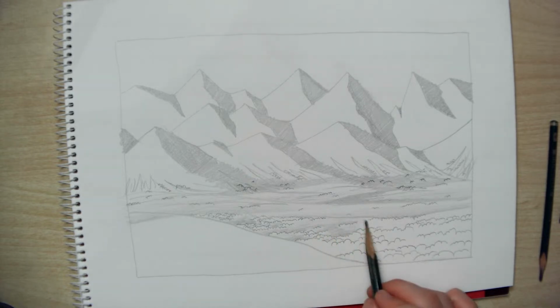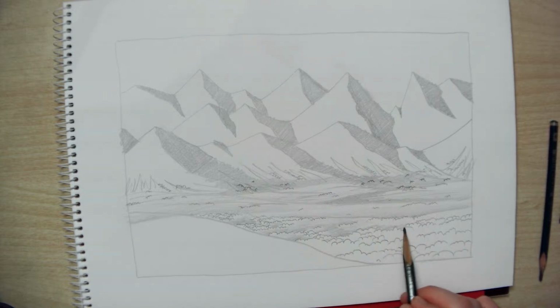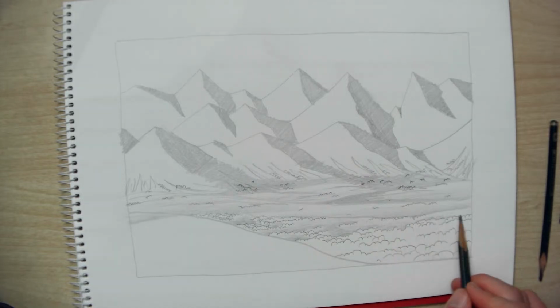Bright hilltop up there, more or less bright. Going in here on the right side. Bright hilltop again. And then down here.